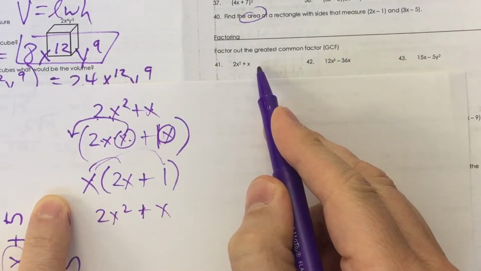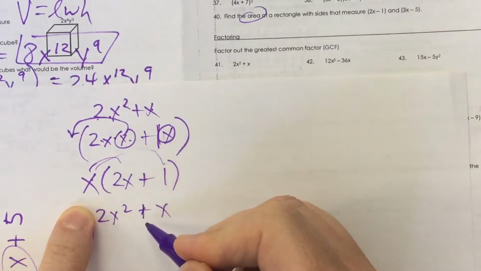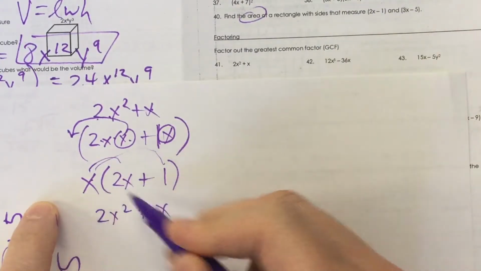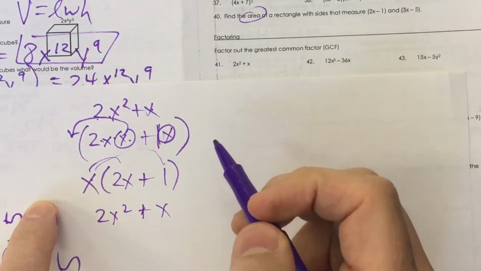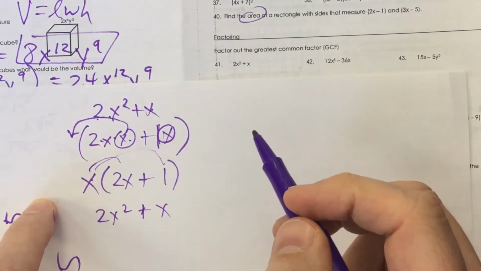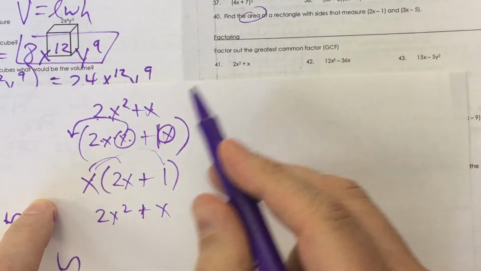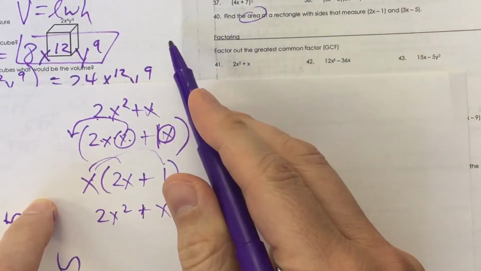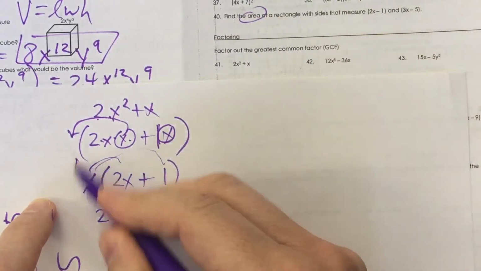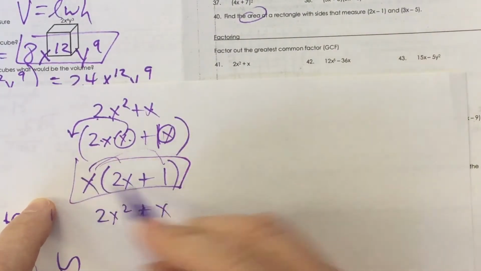Now guys, a little hint for you with multiple choice tests. You could take your answer choices, distribute back in, and see if you get what you started with. It's not going to eliminate all the choices. It's not going to guarantee you get the right answer, because that doesn't tell you if they pulled out everything they can pull out. But you can probably get rid of some choices. So the answer to 41 is right here.